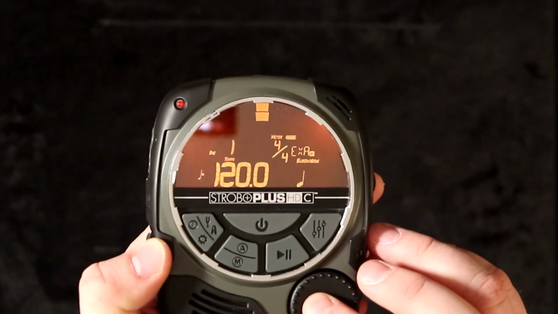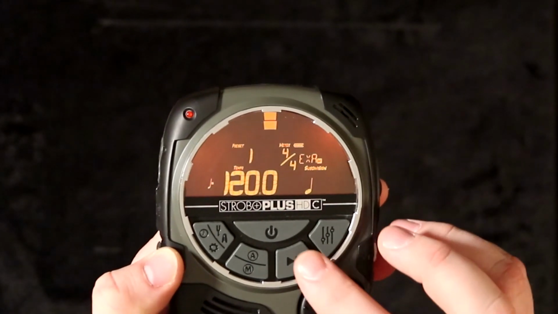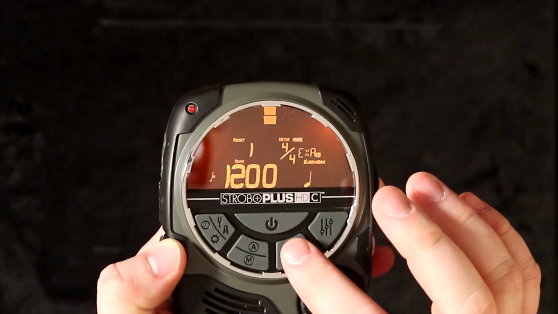Your saved tempo map will now be uploaded to your Strobo Plus HDC. Enter the metronome function on your HDC. Find the preset slot that your tempo map was placed and press play, and your tempo map will play back.